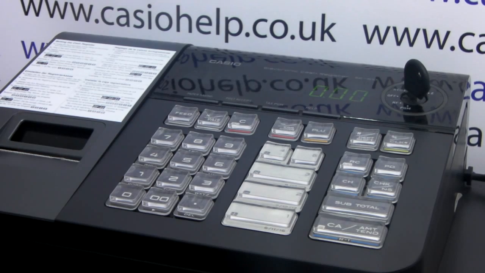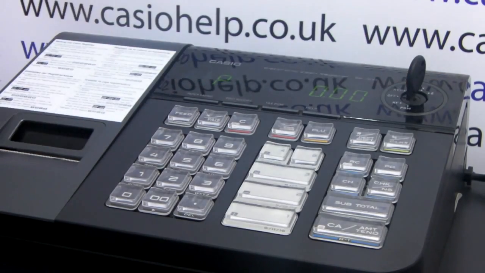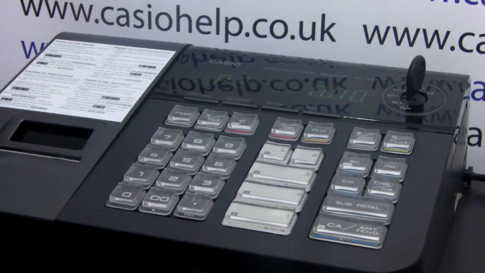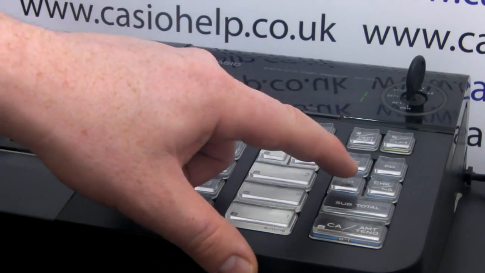Okay, first of all we need to go into the program mode. To do this, turn the metal key round to PGM, then press number 2 followed by subtotal, and then to program line 1 press number 1 followed by the CH button.